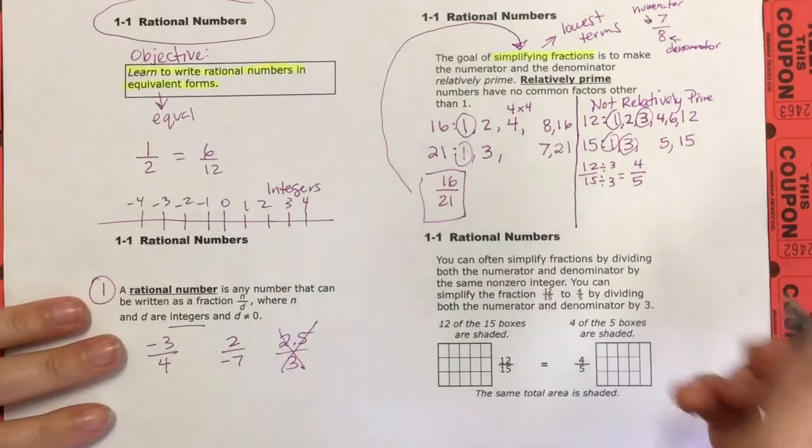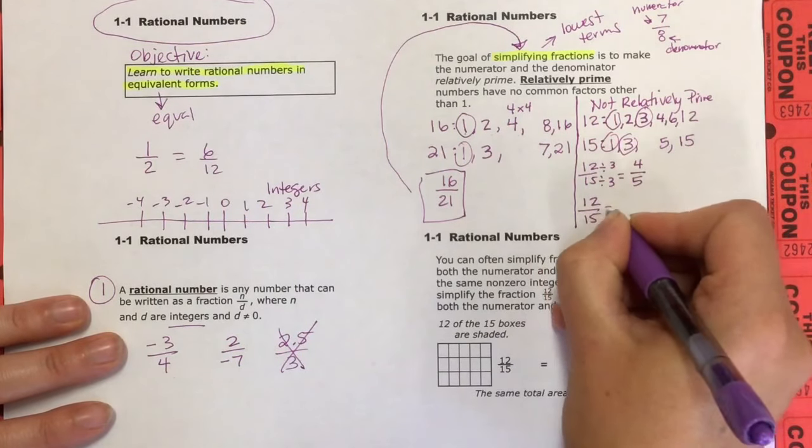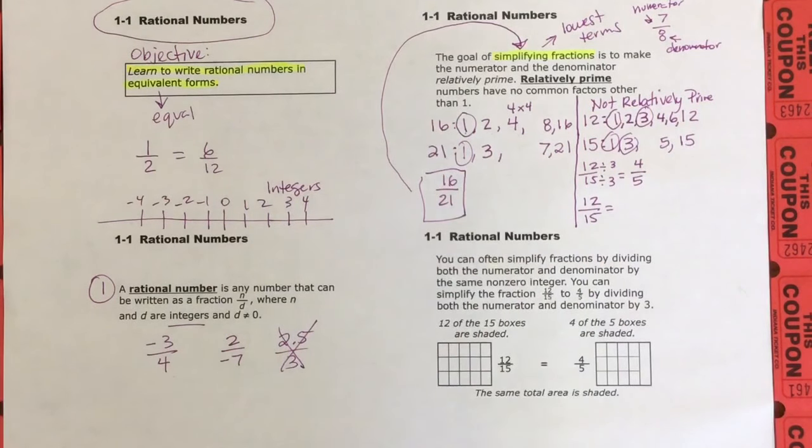But let's see what's happening, what's going on. When we have 12 and 15, sometimes in mathematics, what we do is we rewrite numbers.